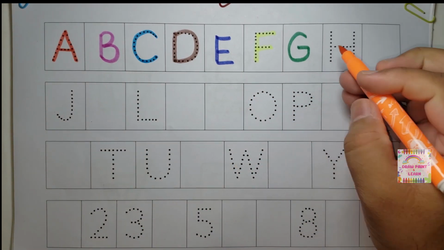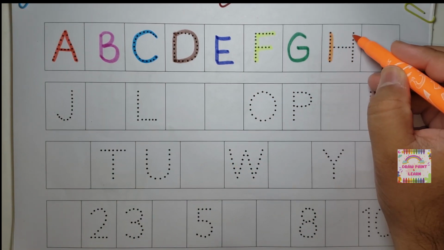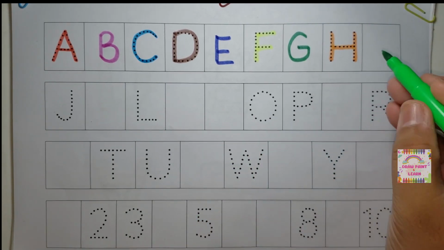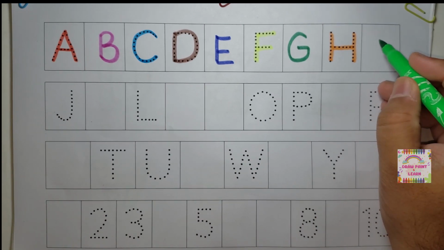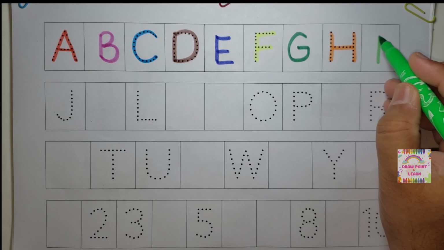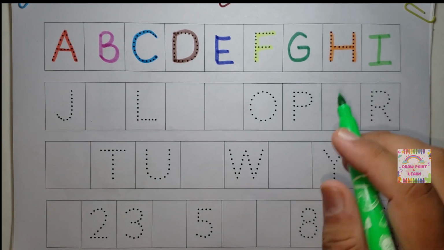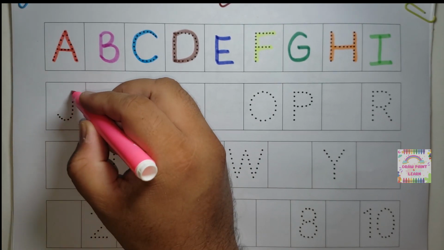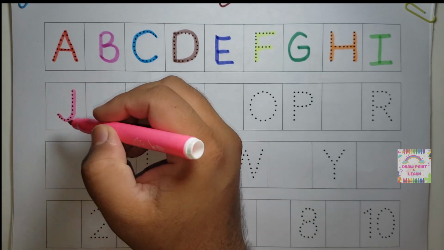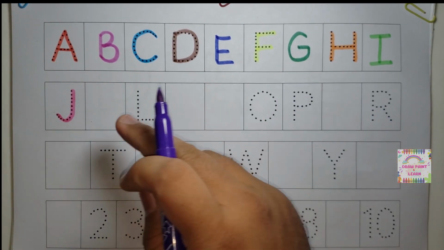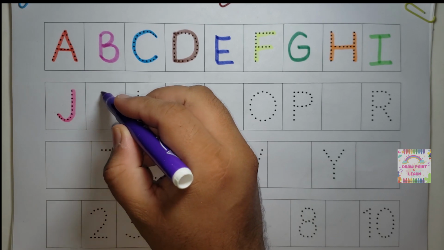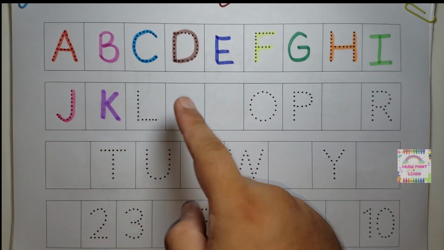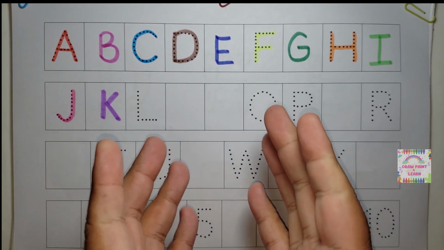Orange color, H, green color, I, pink color, J, indigo color, K, now we will complete all these alphabets with different colors. Let's go.